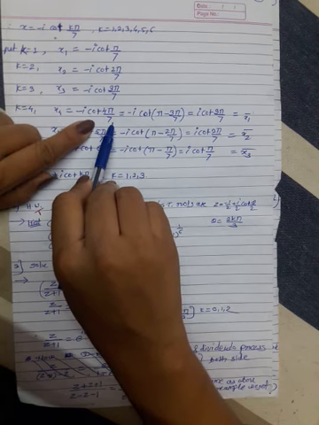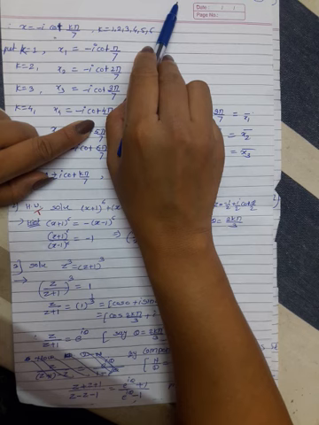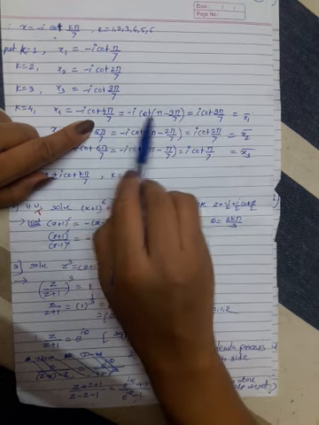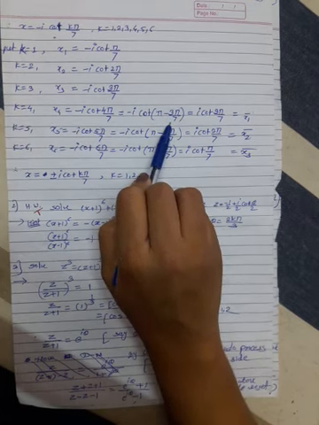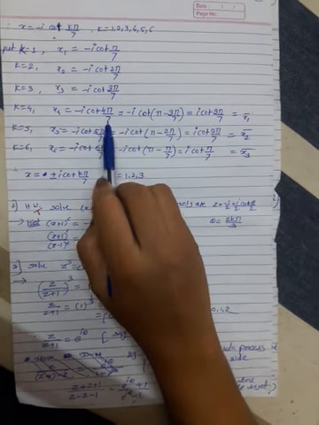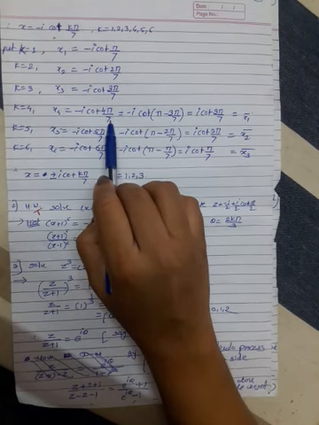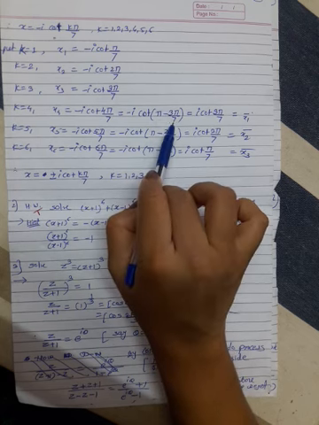Now we can use one result here: cot of pi minus theta is nothing but minus cot theta. Therefore we have to convert 4 pi by 7 into pi minus 3 pi by 7. So 4 pi by 7 is nothing but pi minus this earlier root, 3 pi by 7, with cot as it is.